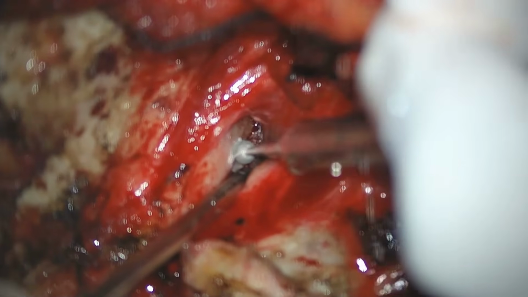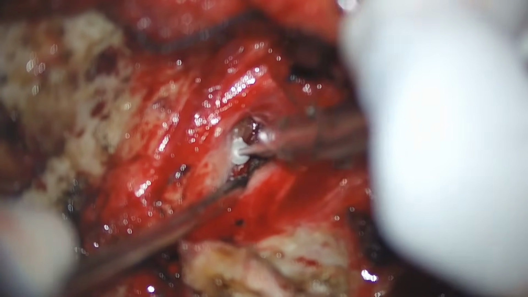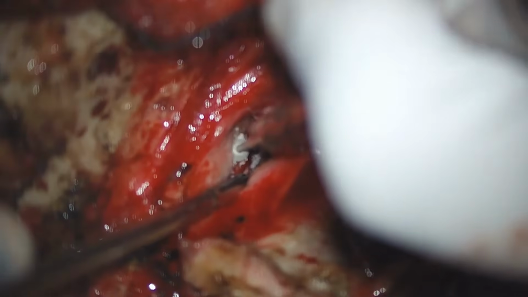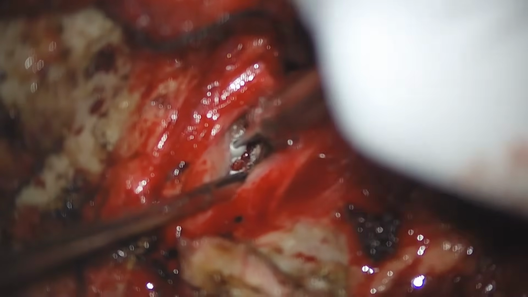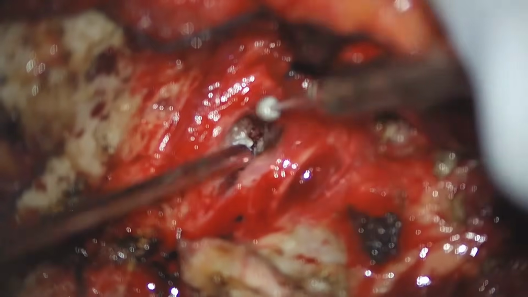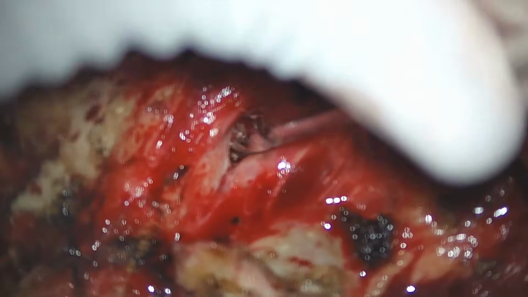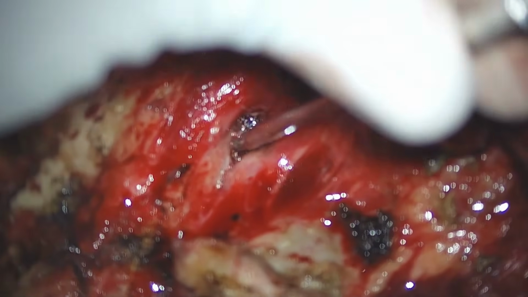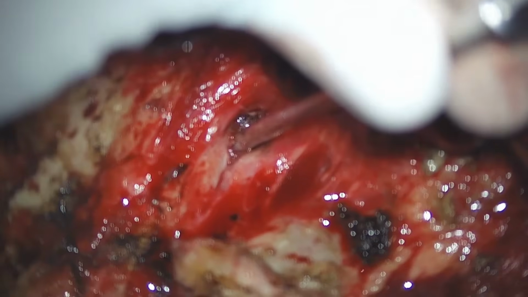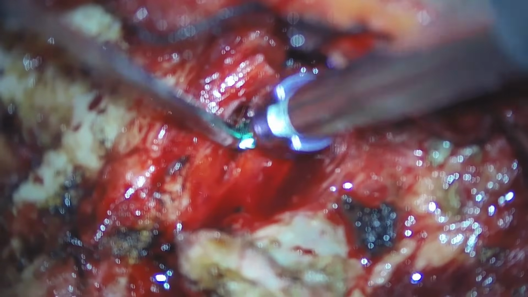We slowly drill the C1 posterior arch over the attachment, and we make a room. We decorticate the bone for placement of the screw. After careful decortication of the C1 posterior arch over the attachment into the lateral mass, we drill it with handheld drill, and while drilling the C1 lateral mass, we also have to have the tactile feel, and we have to see the purchase, and this is done under CM guidance.